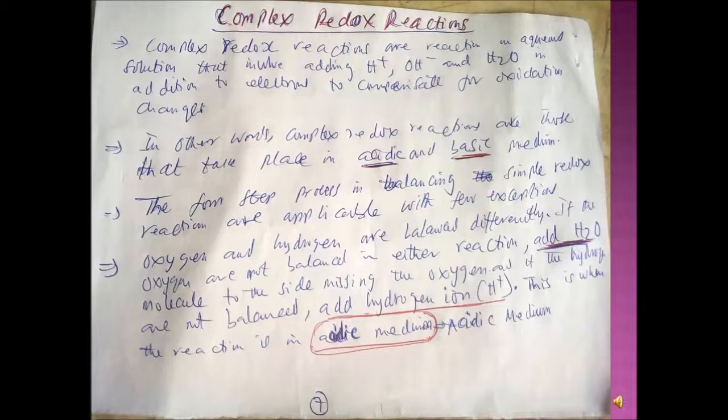Now there is a 4-step process. The 4-step process we described in balancing simple redox reactions is applicable, with a few exceptions. For instance, oxygen and hydrogen are balanced differently in complex redox reactions. If the oxygen is not balanced in either half-reaction, add water molecules to the side missing the oxygen. And if hydrogen is not balanced, add hydrogen ions.